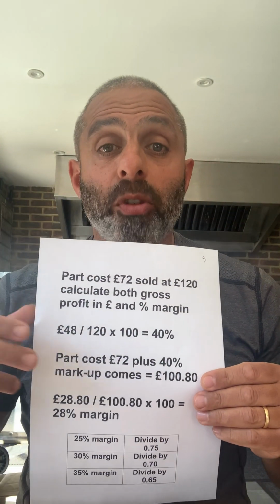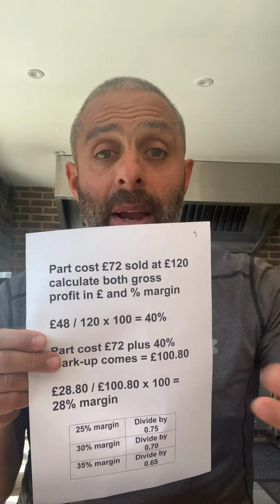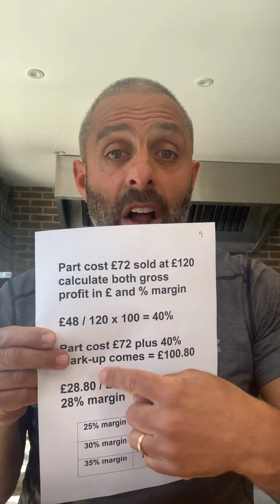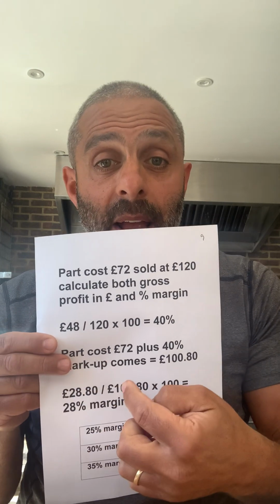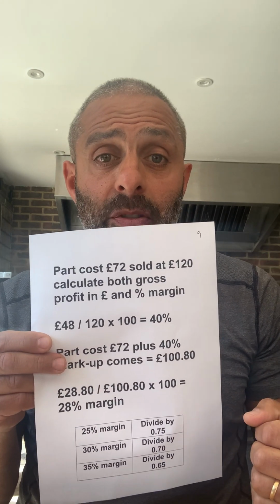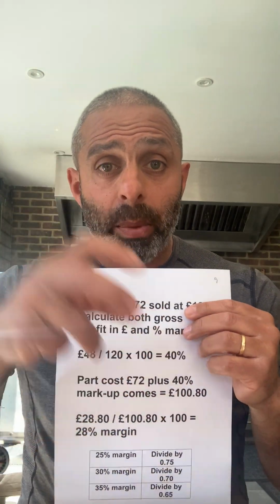The same brake pad, £72, markup, which is what most people do. So you've marked it up by 40%. You've now made a selling price of £100 and 80p. So you've only made 28 quid. 28 over £100 and 80p is 28% margin, okay? So now you see the difference between markup and margin.